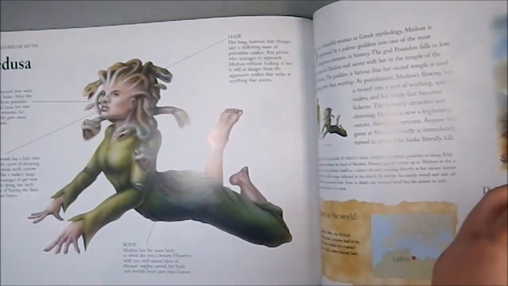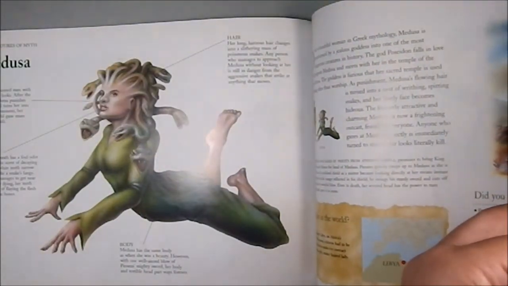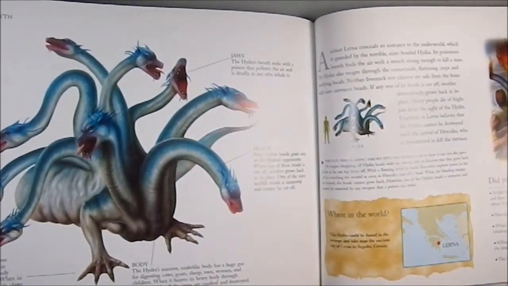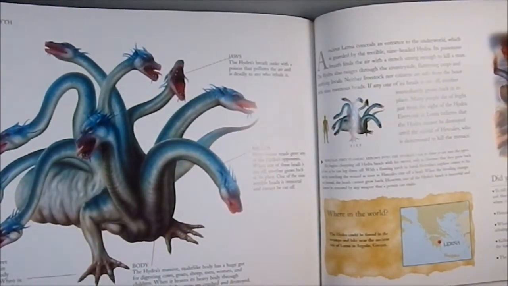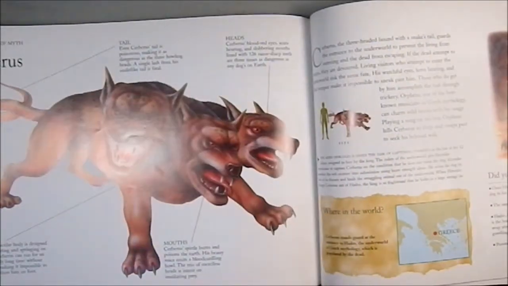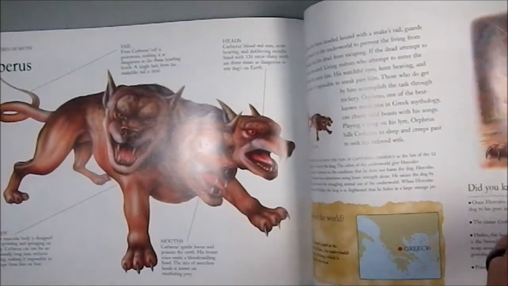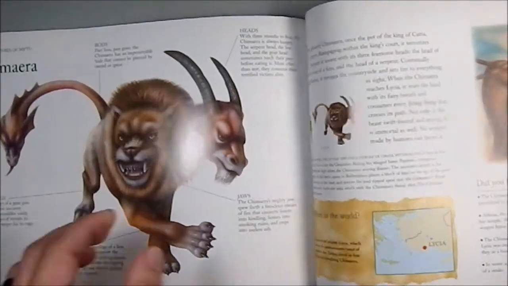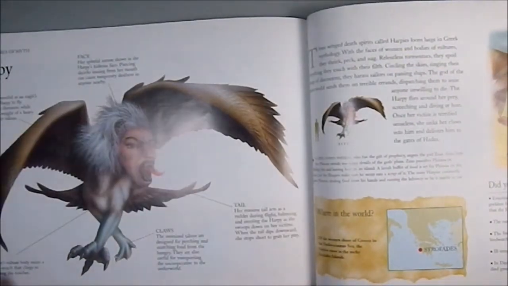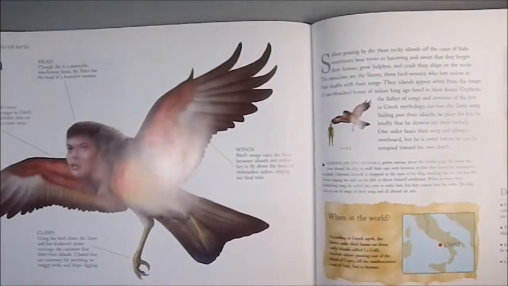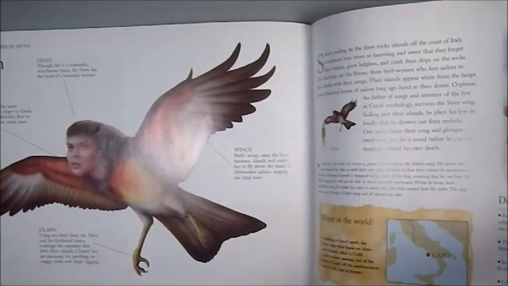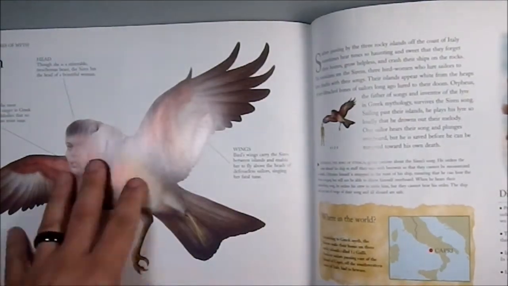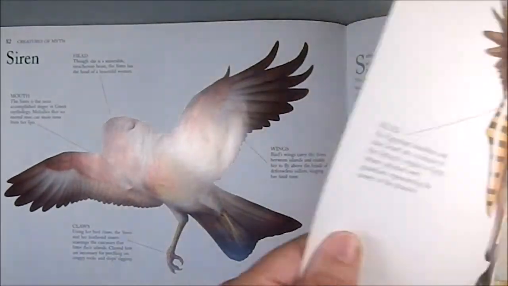It's been a while since I looked at this book. Sorry. This is almost like a fresh introduction to some of these images. Hydra. Kind of more of a worm looking Hydra. And Cerberus. The Chimera. A harpy. A siren. Interesting to portray the siren as a bird-like creature as opposed to more of a mermaid-like creature.